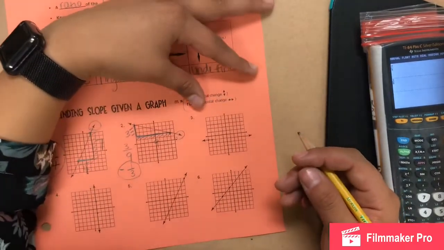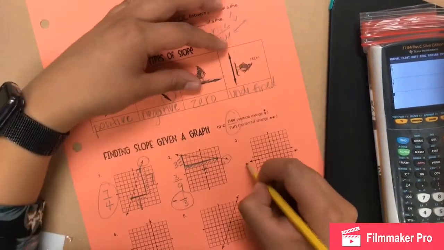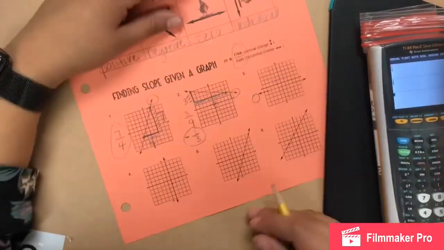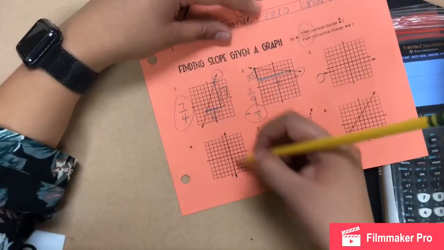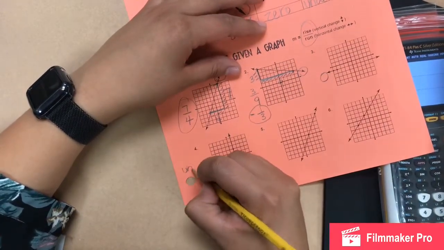Number 3, what I call a freebie, is a horizontal line. When it's just a horizontal line, I remember horizontal 0, so my answer is just 0 slope. Number 4, another freebie, is when it's a vertical line. It's just going straight up and down. This would be the other type. This is called undefined.